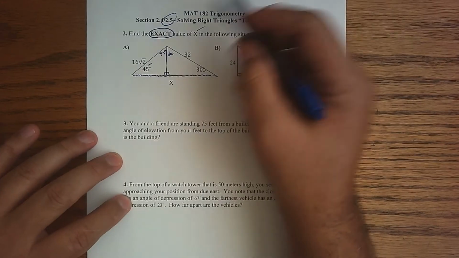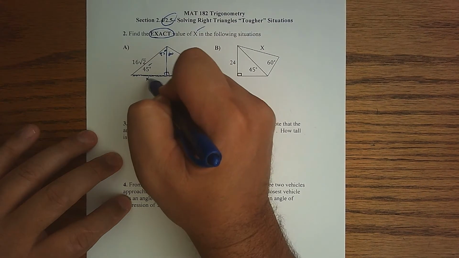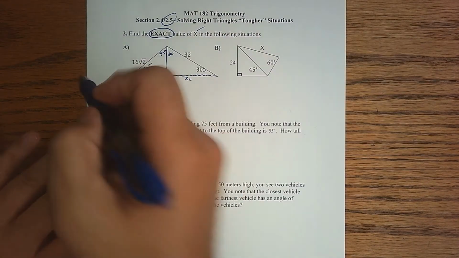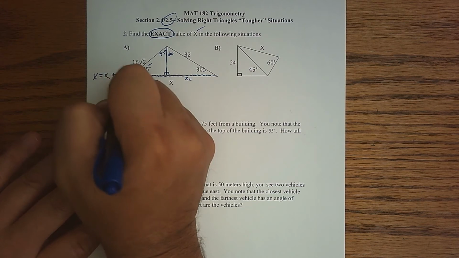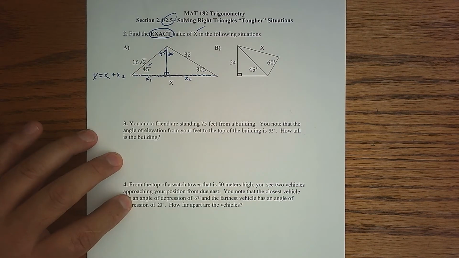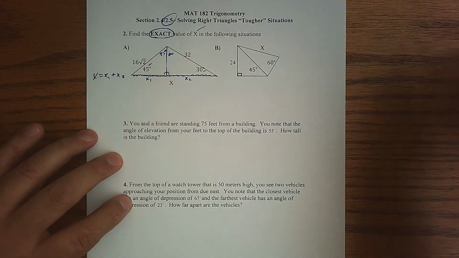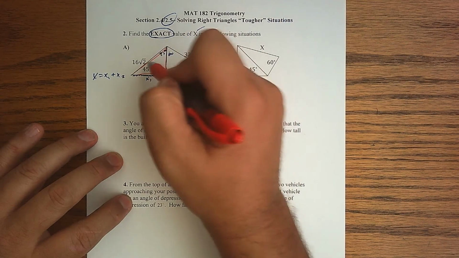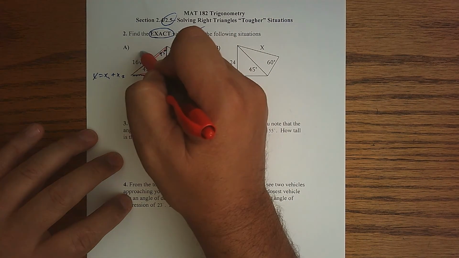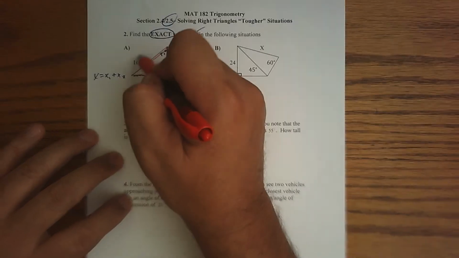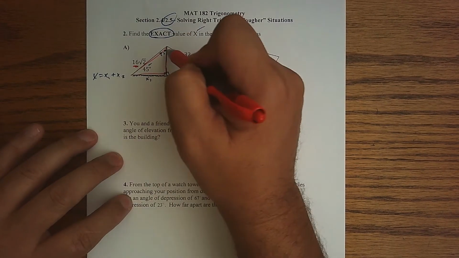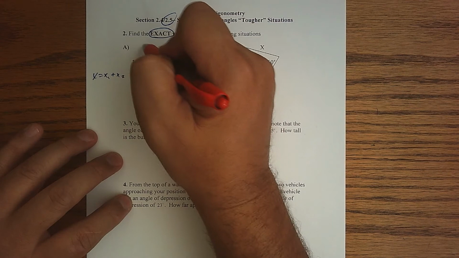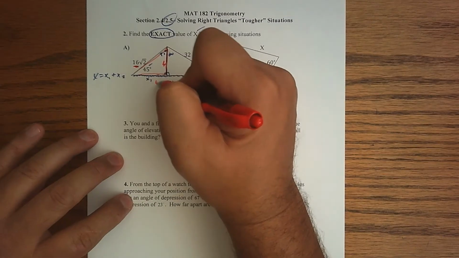So how about again we call this x1 and x2? Our x is basically the sum of x1 and x2. So our job now comes down to finding out what those values are. Well, in the first one, in this 45, 45, 90, we know the relationship is that if this is 16, then these sides would also have to be 16.